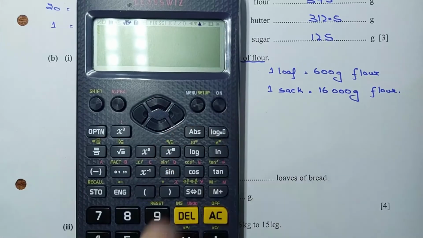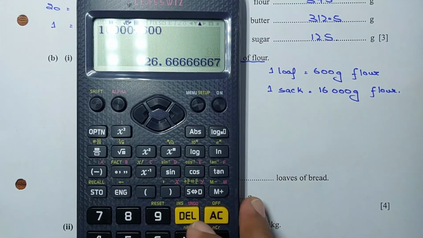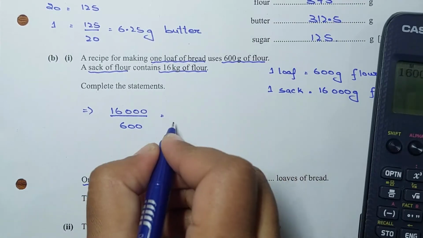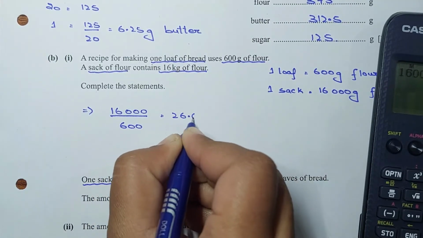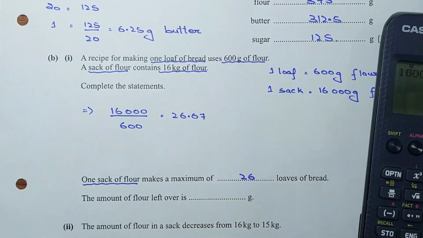This would be 26.67. So the maximum we can say is 26 loaves of bread, right?